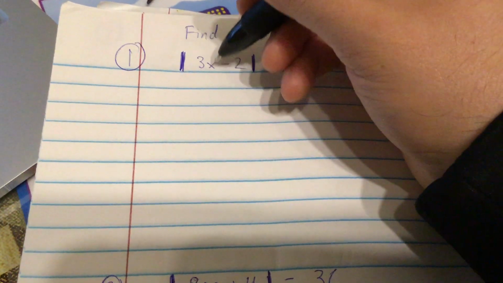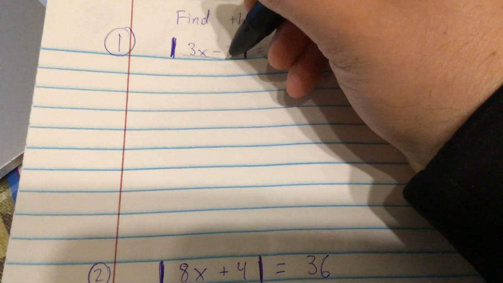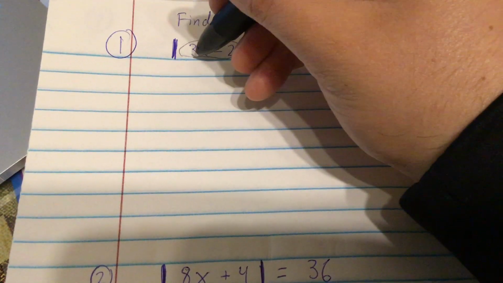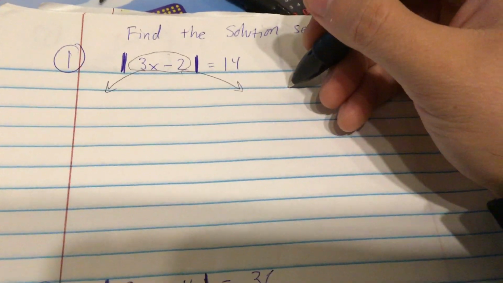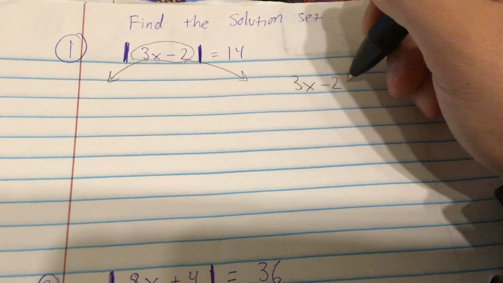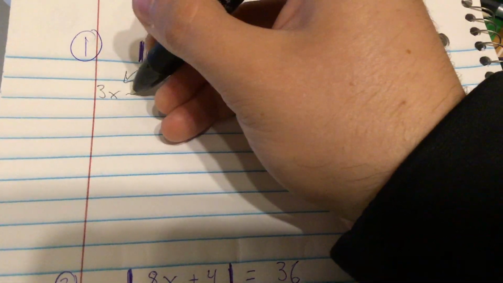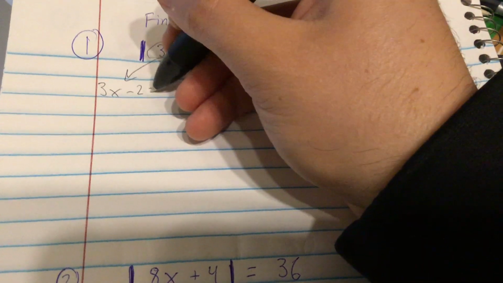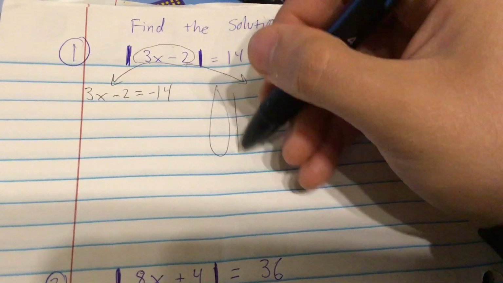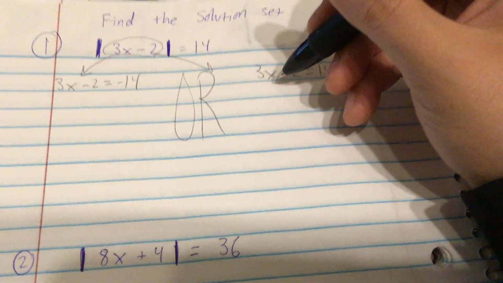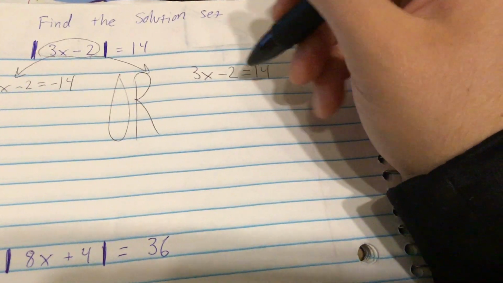So whatever I do, I take the inside, right? I split it up into two cases. So I've got 3x minus 2 is equal to 14, or 3x minus 2 is equal to negative 14. Okay, I'm going to solve for both, and here we go. So 3x minus 2 is equal to 14.